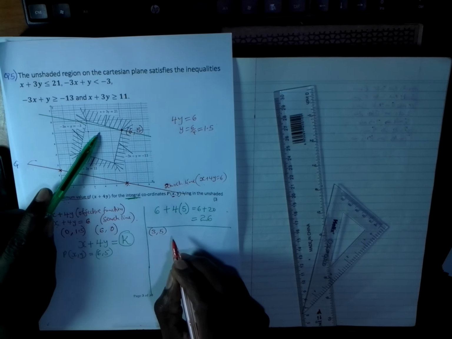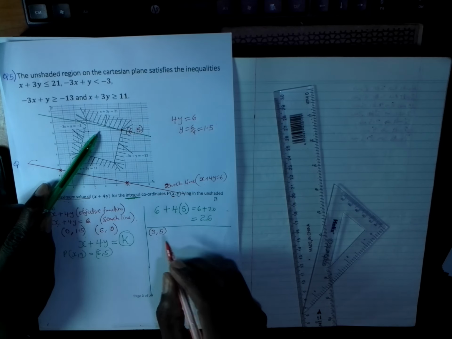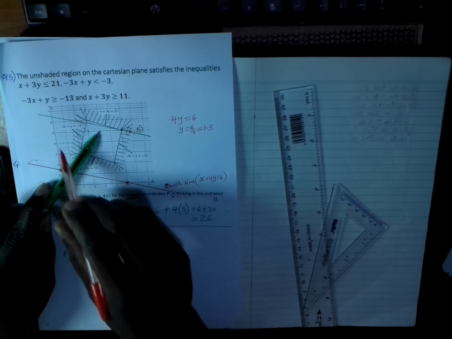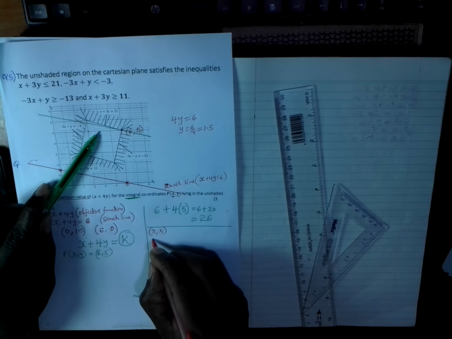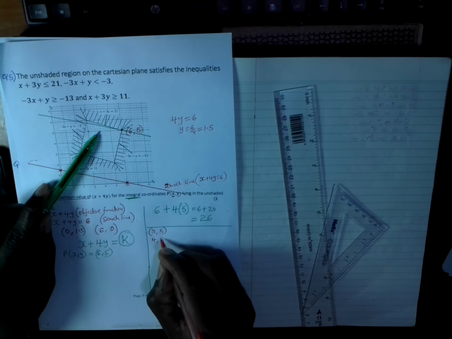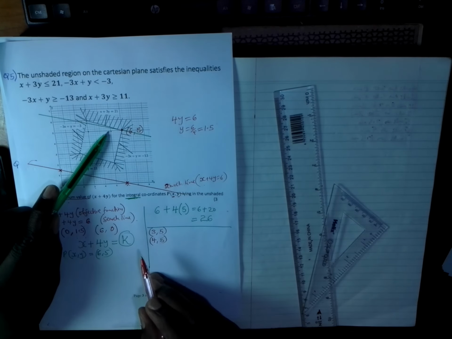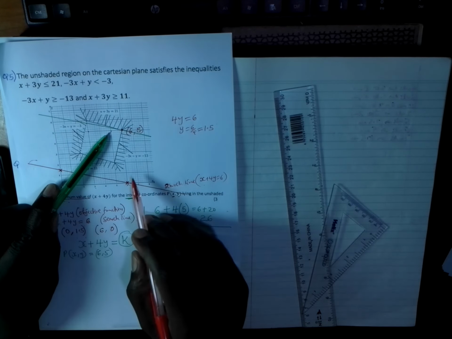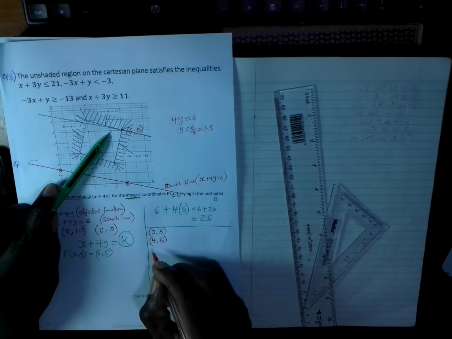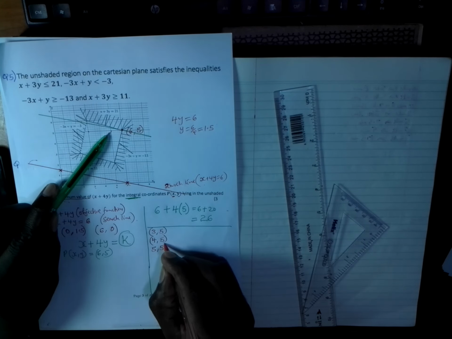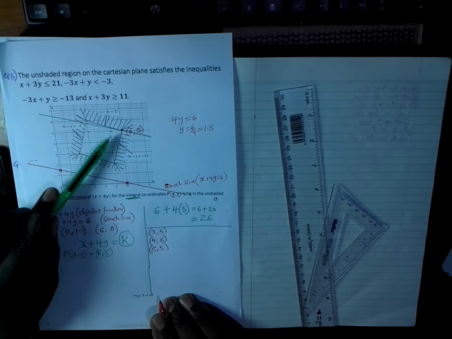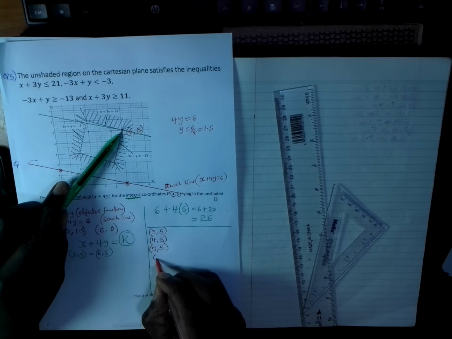Also this integral point (4, 5), and this point (5, 5), and this point here (6, 5).